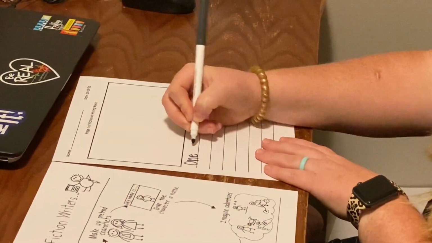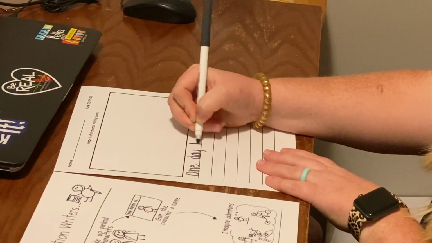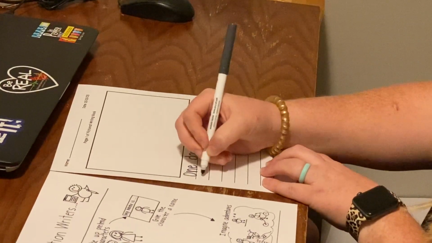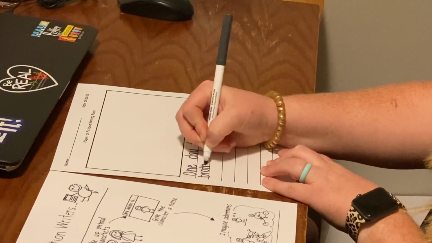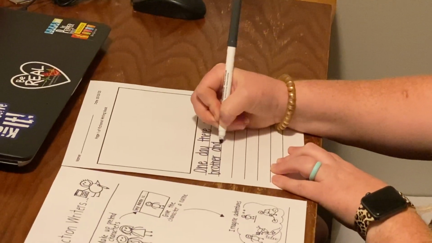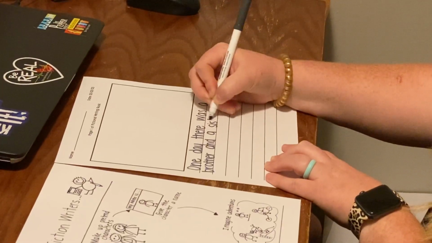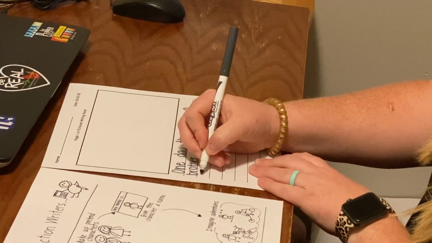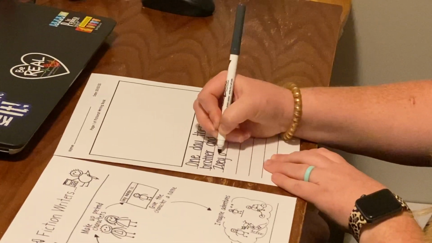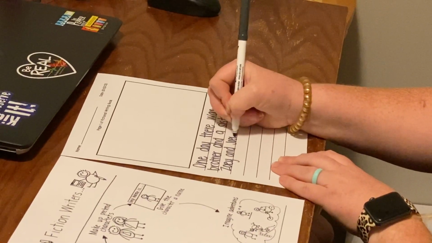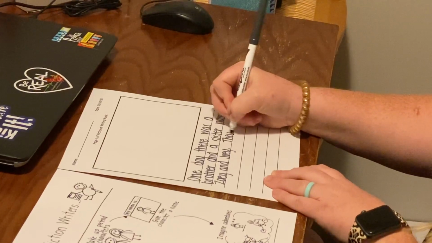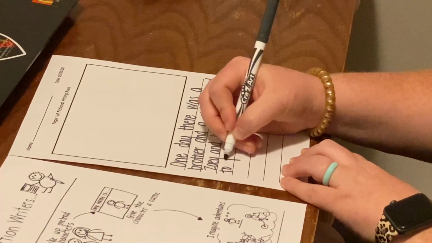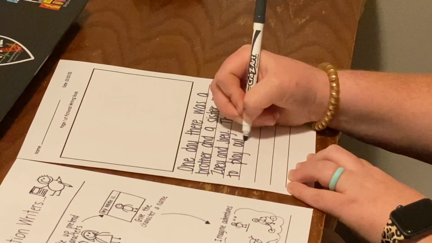So one day there was a brother and a sister named, and remember their names are Zoe and Joey. They wanted to play outside.